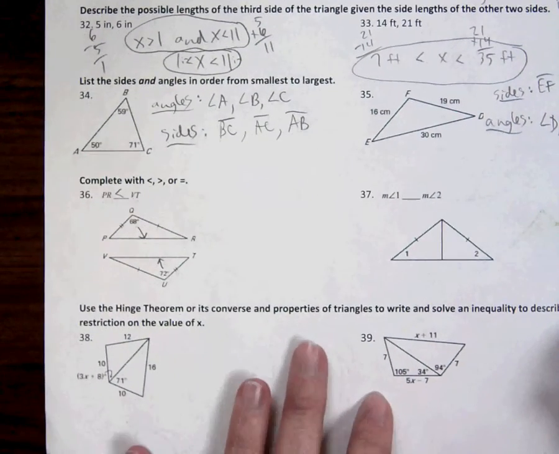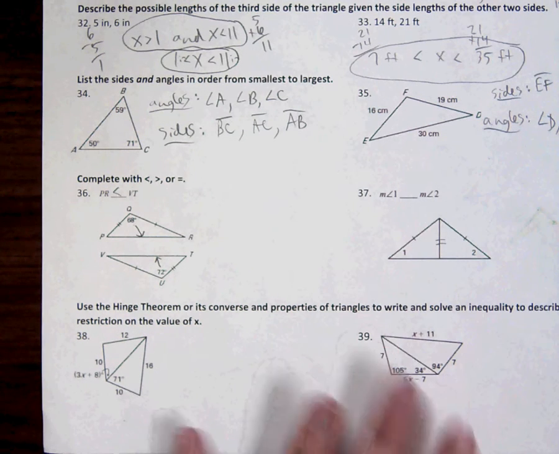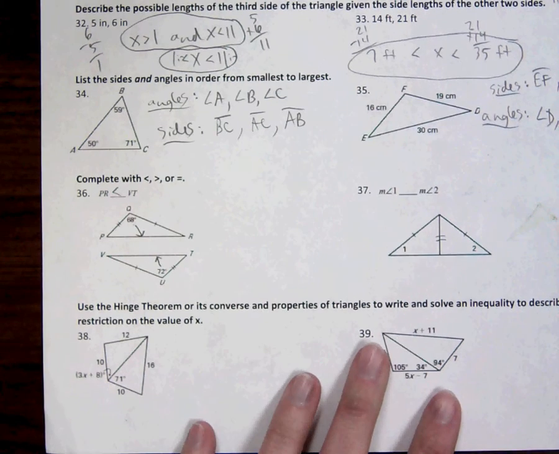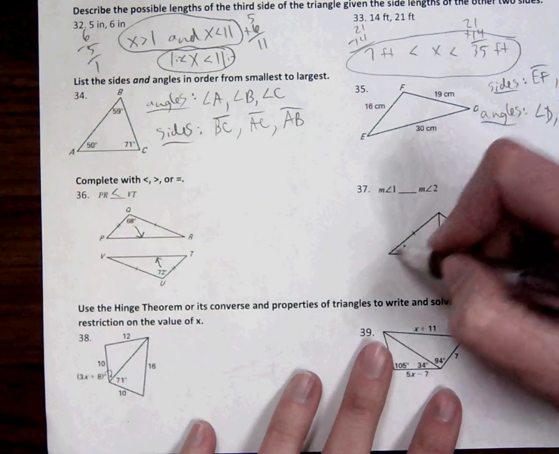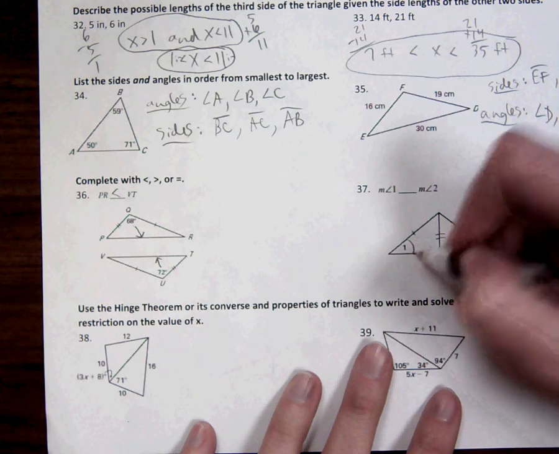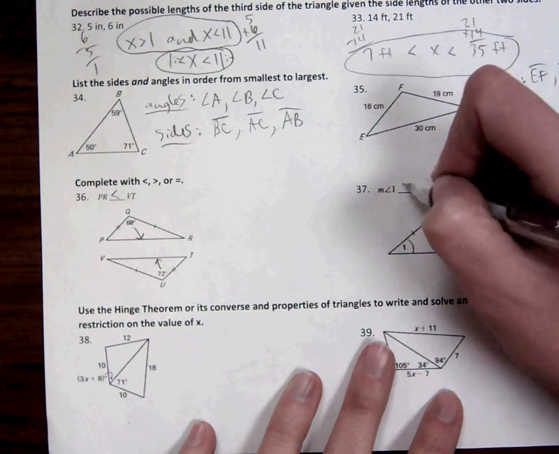Same kind of thing for the next one. I can see these sides are congruent. I know these are congruent by the reflexive property, and I know these angles are congruent because the whole thing is an isosceles triangle. So this has to be congruent to this by the base angles theorem.